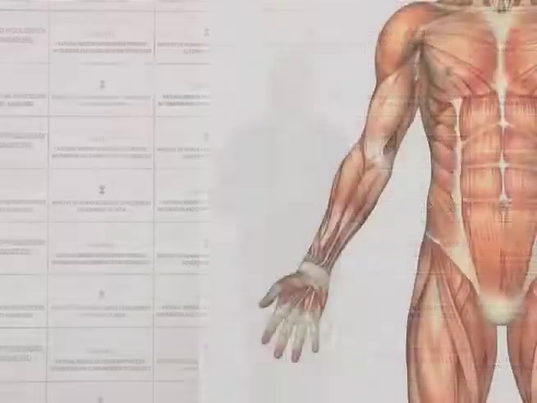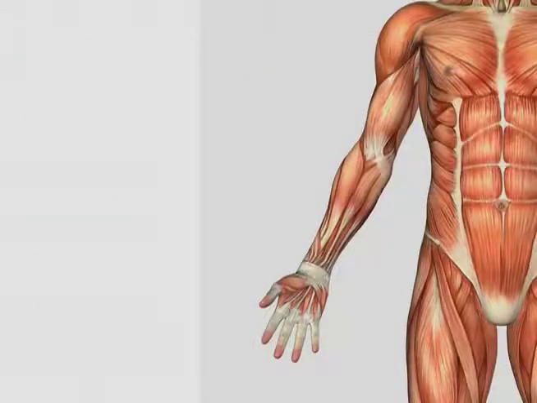The next muscle is the flexor carpi ulnaris. This muscle has two functions. The first one is flexion of the hand at the wrist joint. Along with that, as it is the ulnaris muscle, its other function is adduction of the wrist joint. That is, we can call it ulnar deviation of the wrist.